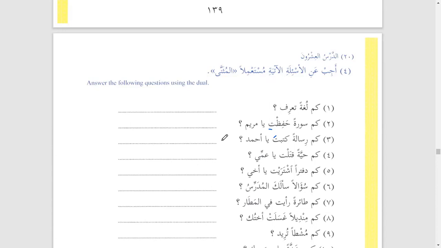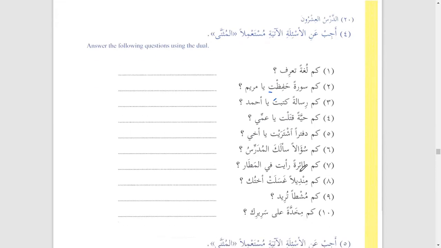قتلت حيتين. Yes, قتلت حيتين. I killed 2 snakes. Why are you scared? It's only in the lesson, so we don't need to worry about that. كم دفترا اشتريت يا أخي? How many notebooks did you buy, oh my brother? اشتريت دفترين. I bought 2 notebooks.